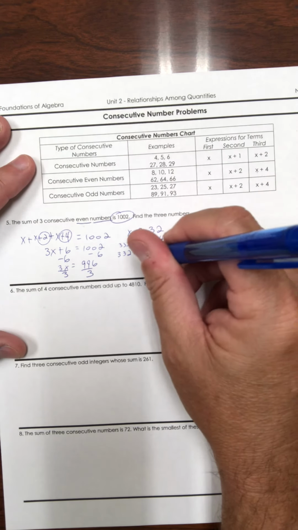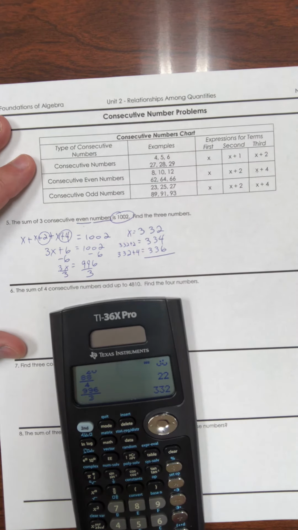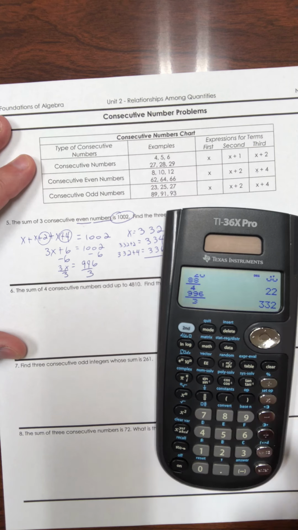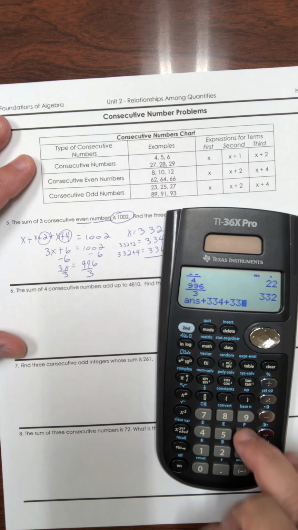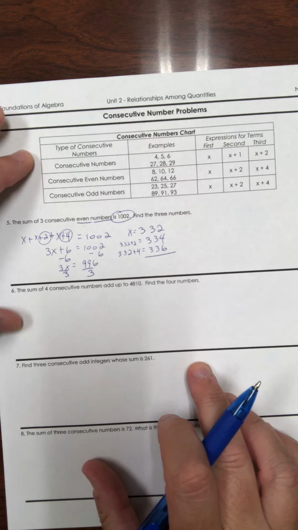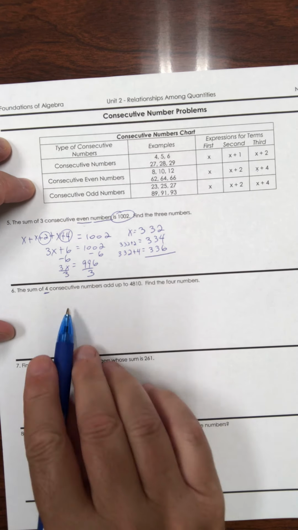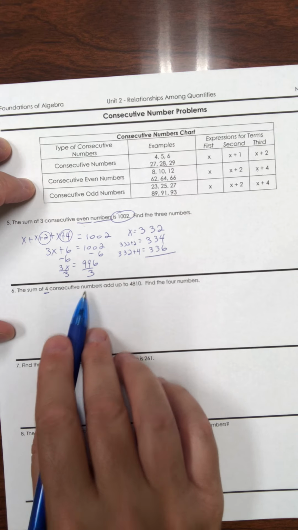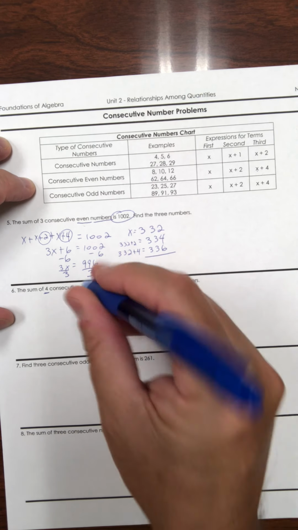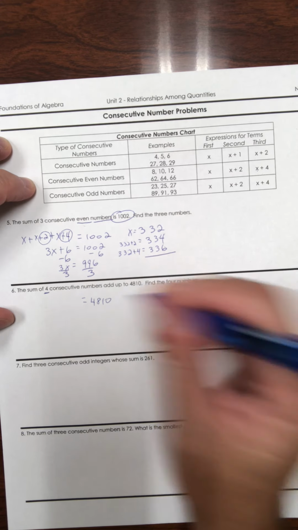Real quick, if you add all these up, you should end up with 1002. Let's see if this works, see if we did it right. So that's going to be 332 plus 334 plus 336, 1002. So we are correct. Next, we're going to do the sum of 4 consecutive numbers, not even or odd, just numbers, that add up to 4,810. So there's my 4,810.